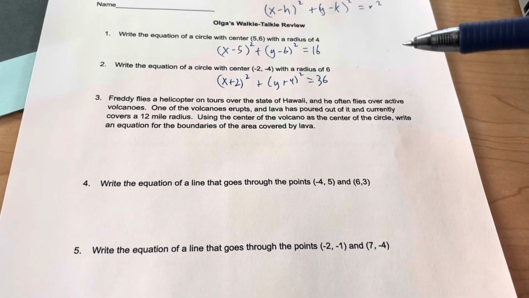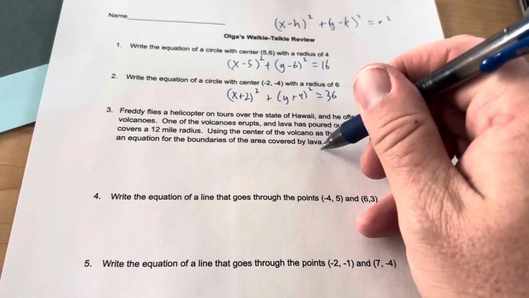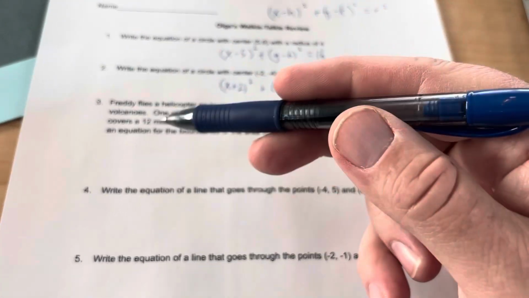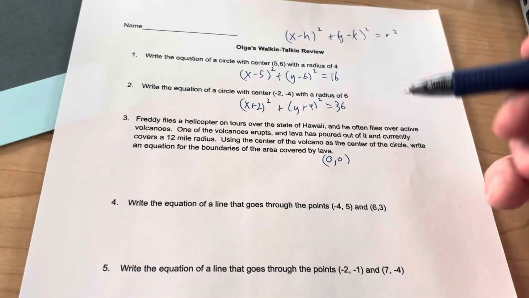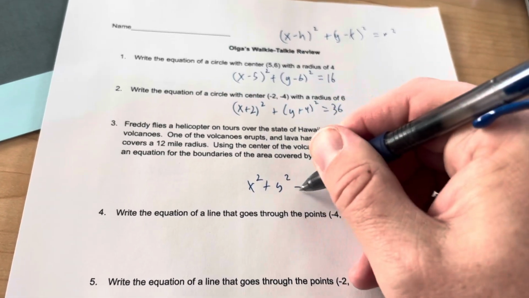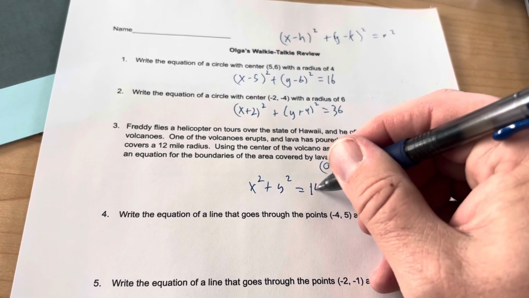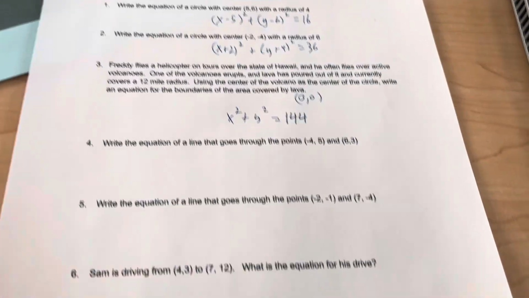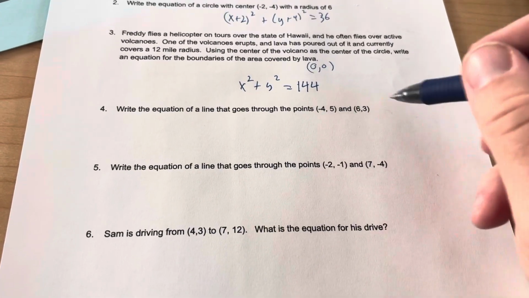So you can put the center anywhere you want to. I'm going to choose to say that the center of that volcano is (0, 0). And if it's everything in a 12-mile radius, I'm going to square that radius. So that's going to be x² + y² = 12², which is 144. Okay, write the equation of a line that goes through these 2 points.